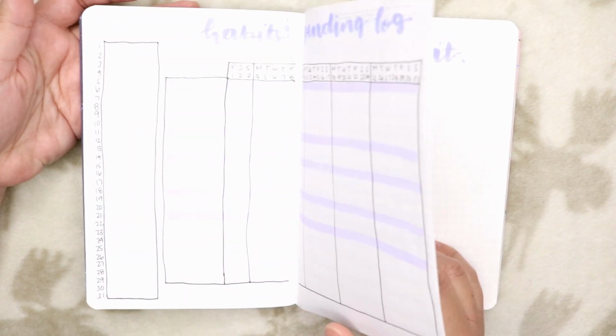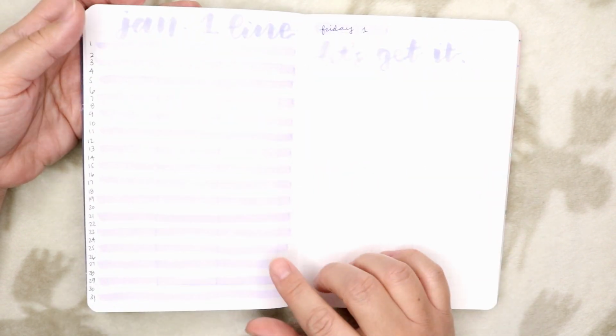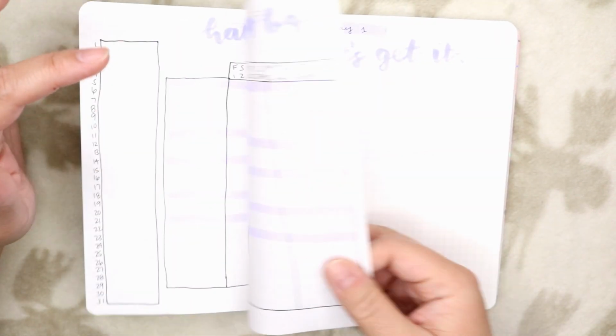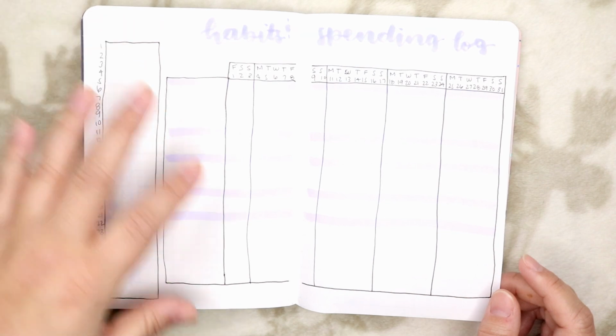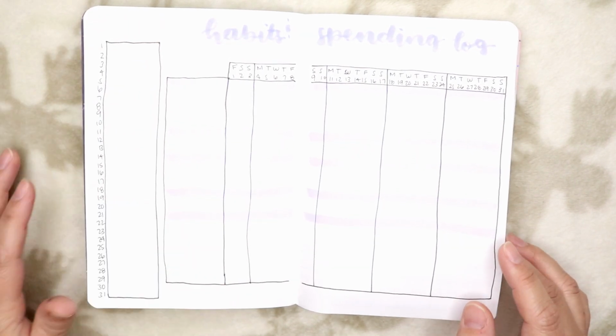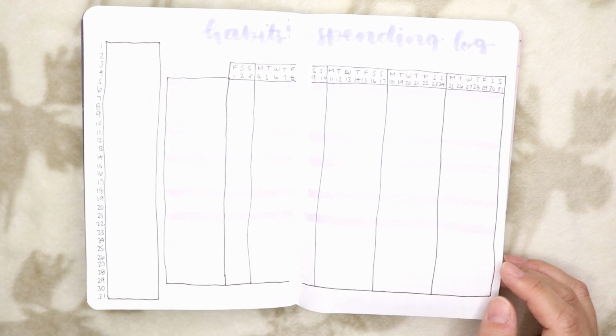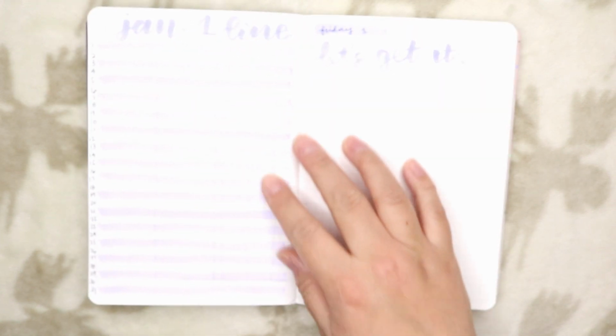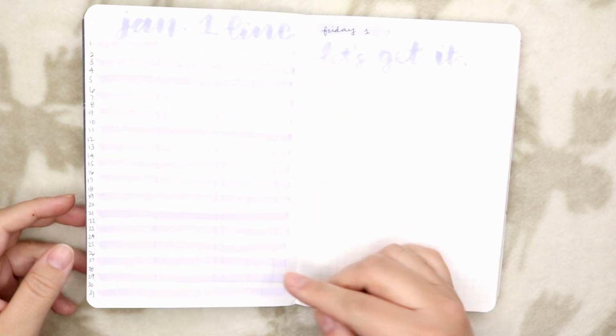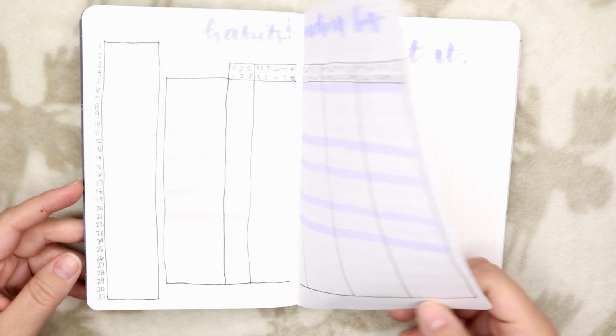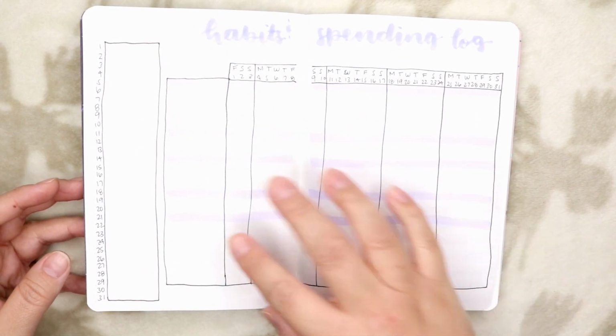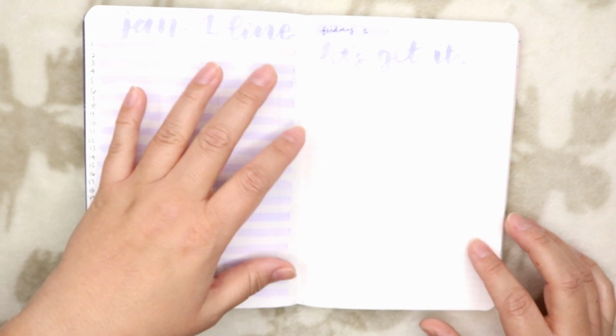I think I was saying that I used the 0.03 tip on this normally. Normally I use the 01 for the Tombow Mono drawing pen on here. It's so much thicker and I don't like having this one line a day on the back of the habit tracker right now, but as I fill in the habit tracker and as I fill in the one line a day, it will not be as noticeable as ghosting and stuff.